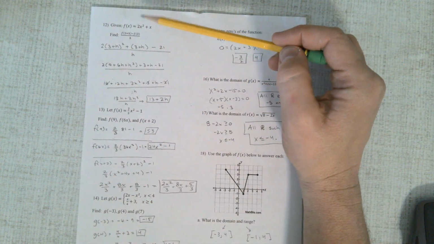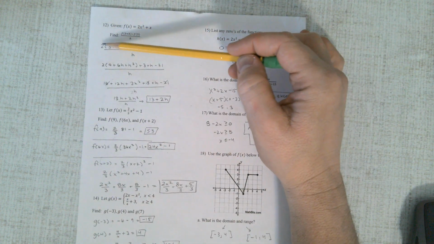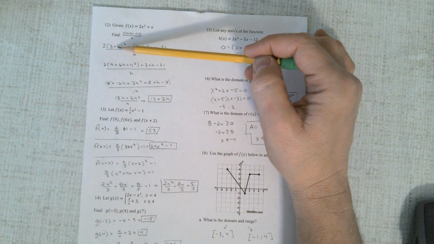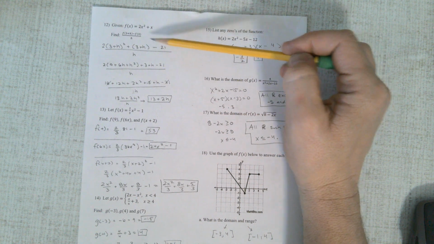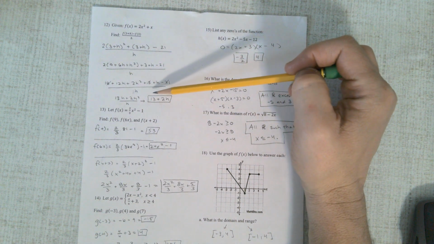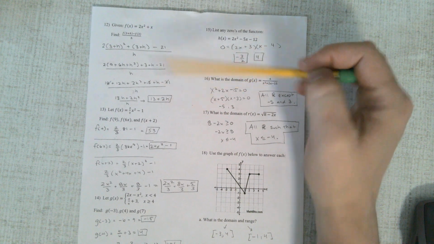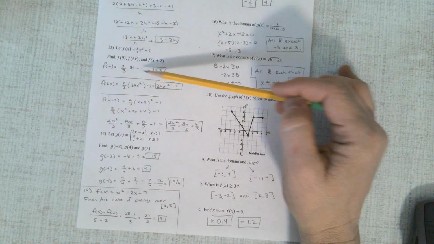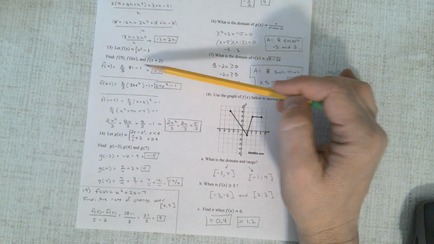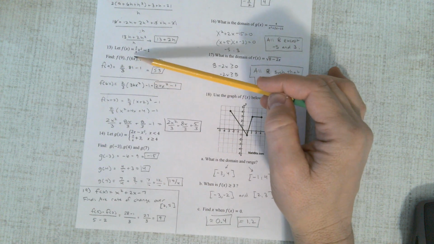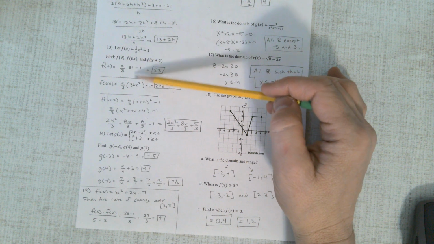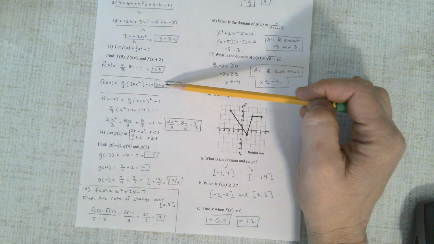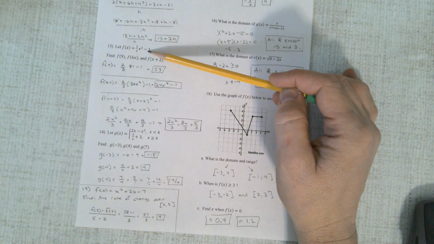Difference quotient, 2x squared plus x, 2x squared plus x, but in this case, x has been switched to 3 plus h, minus 21. Do a lot of algebra, comes out to be 13 plus 2h. F of 9, put 9 in here, do the fraction work, 53. Put 6 in for x, 6 squared is 36. 2/3 of 36 is 24, minus 1. Don't forget the minus 1.